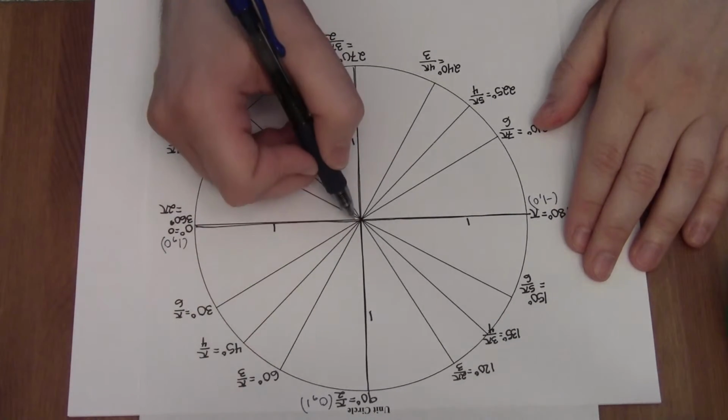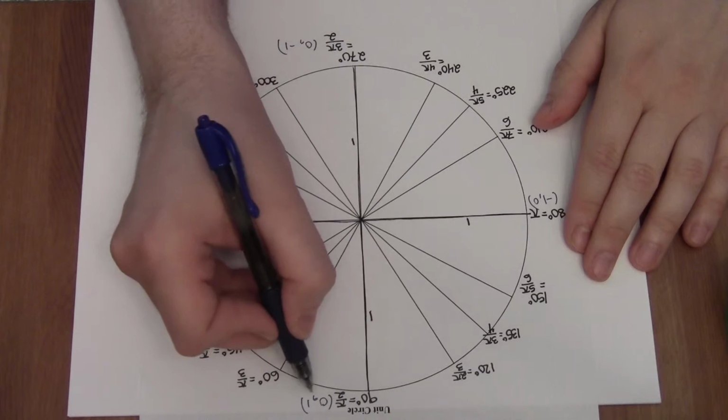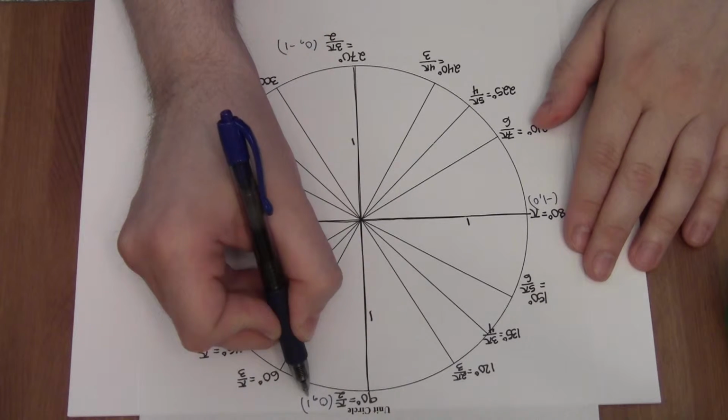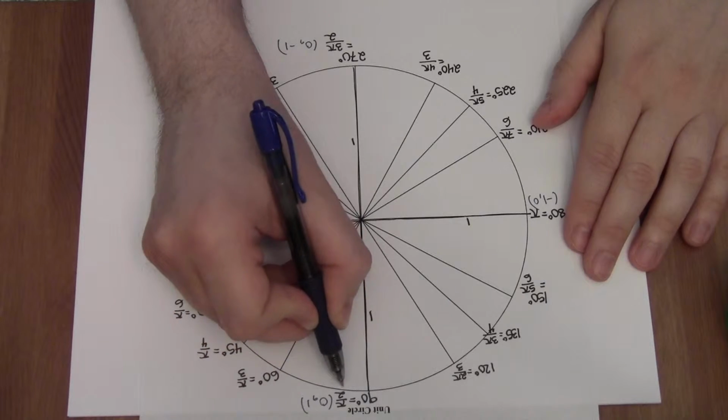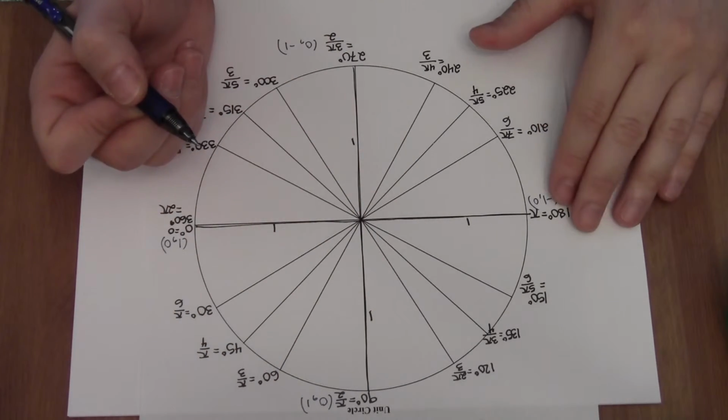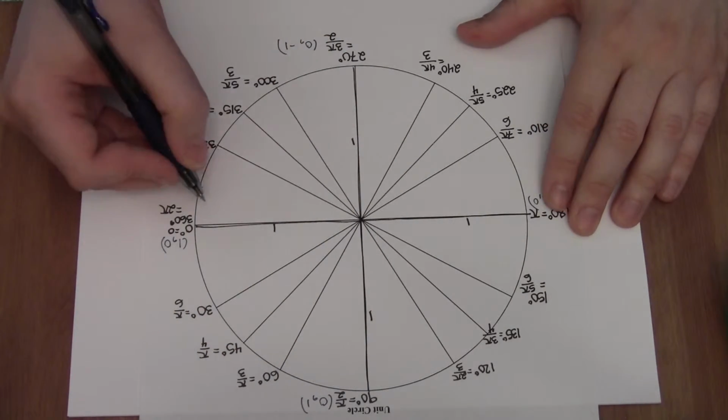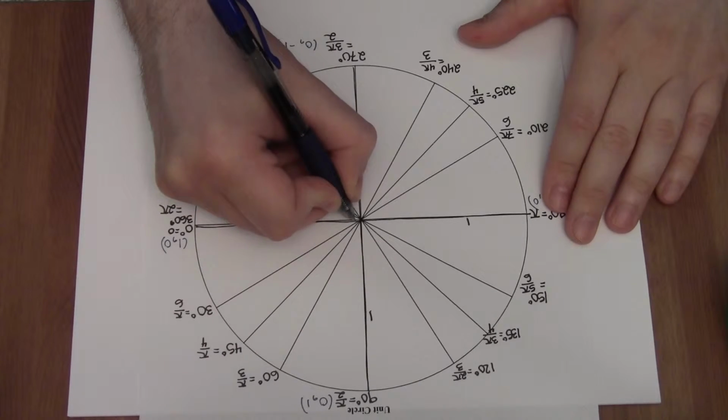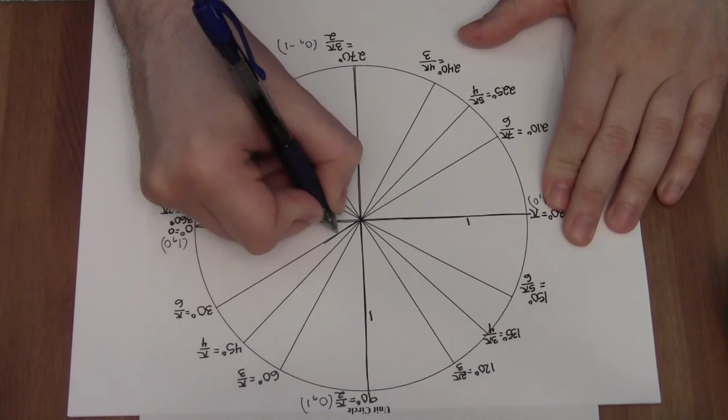So if I want to quickly find the sine of pi over 2, I just have to look at my coordinates and I see my y-coordinate is 1. The sine of pi over 2 is just 1. For the other angles, well, we can derive the coordinates using what we know about 30, 60, 90 right triangles.